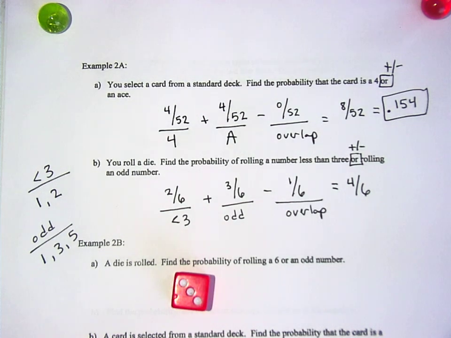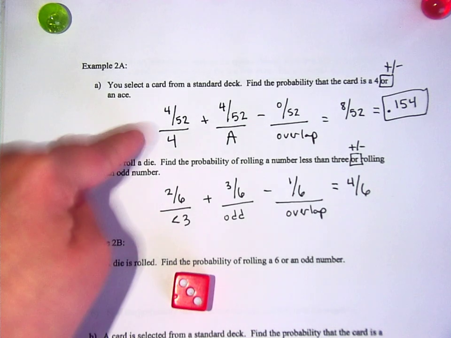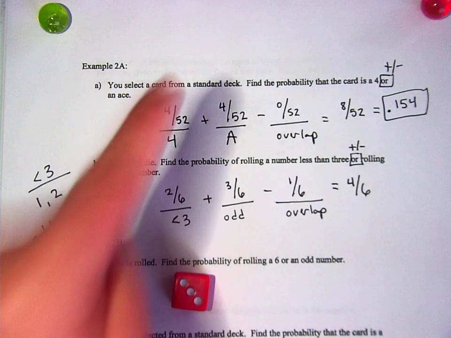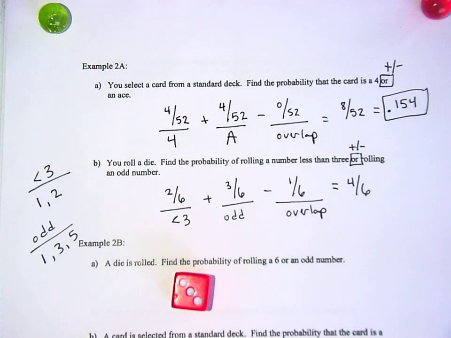So do you understand the idea of an overlap now? It's when we're double counting by accident. But we couldn't have double counted on this one. Because if I list all the choices for 4s, it's a 4 of hearts, 4 of diamonds, 4 of clubs, 4 of spades, right? And aces are ace of hearts, ace of diamonds, ace of clubs, ace of spades. None of those are the same card. So I didn't overlap at all.